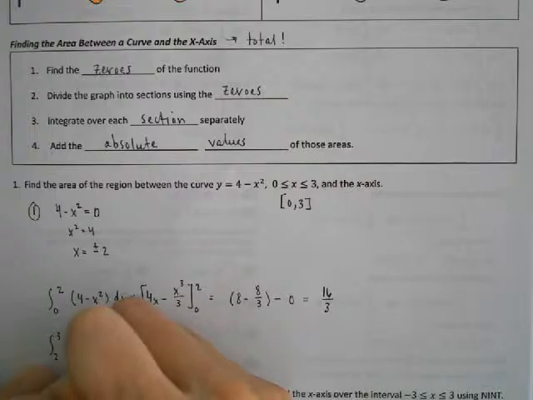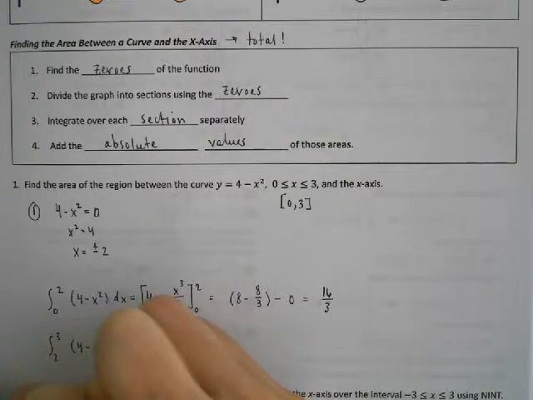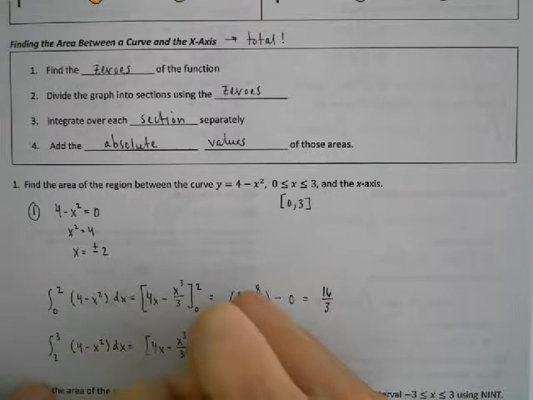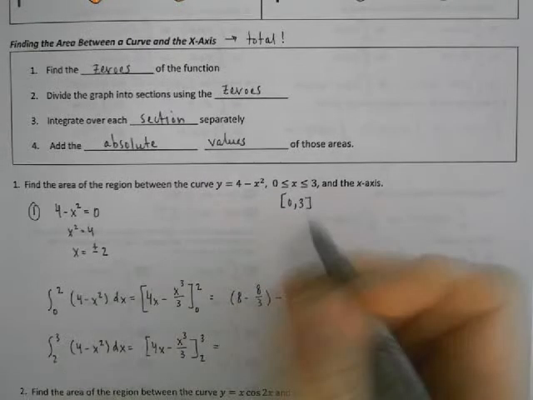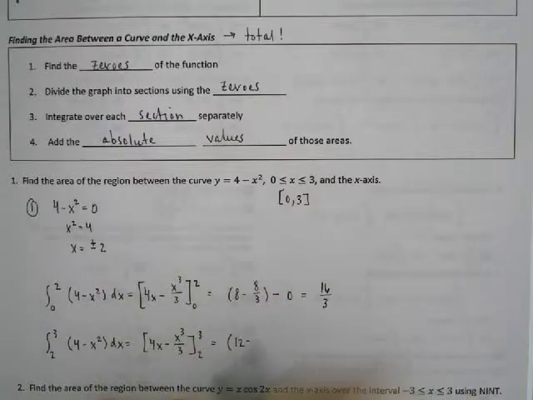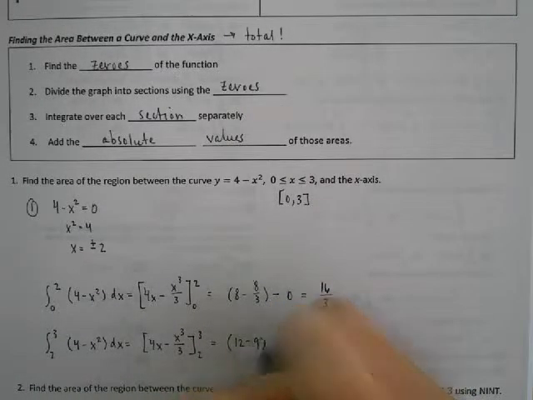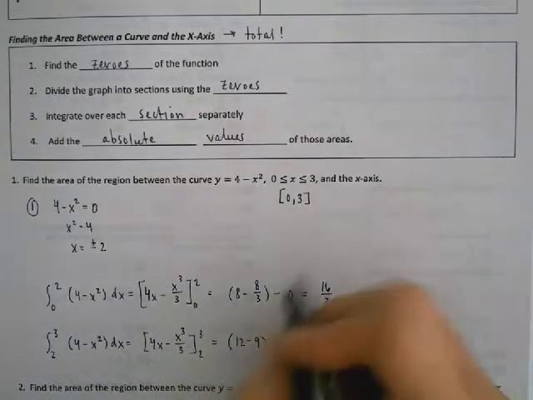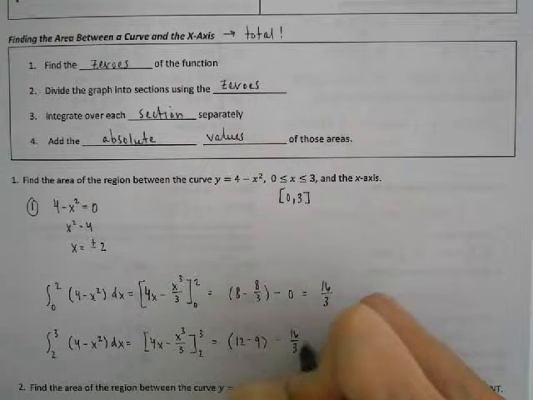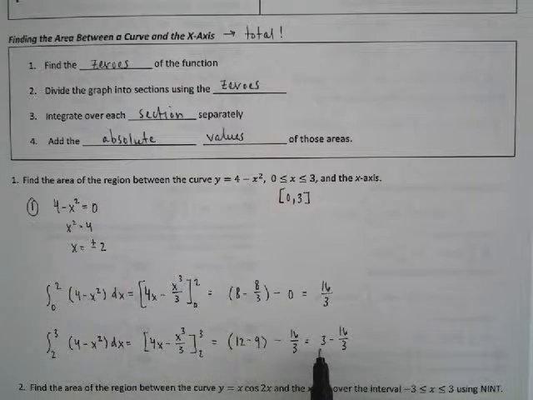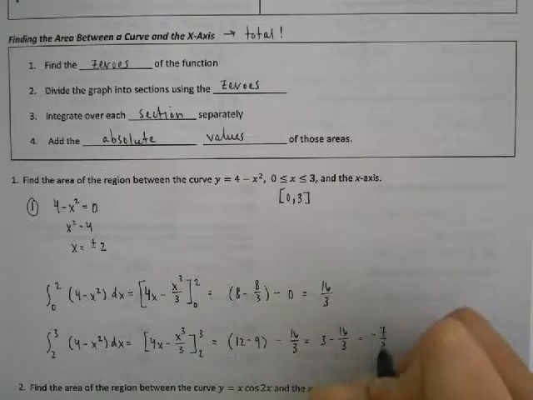Now I'm going to do the same thing from 2 to 3. So I have 4 minus x squared dx, and my antiderivative is going to be the same. I'm integrating from 2 to 3, so I evaluate my upper limit: 12 minus 27 over 3, which is 9. And then minus, when I evaluate it at 2, I know that was 16 thirds. So I have 9 minus 16 thirds. Again, I make it a common denominator: 9 thirds minus 16 thirds. So I get negative 7 thirds.